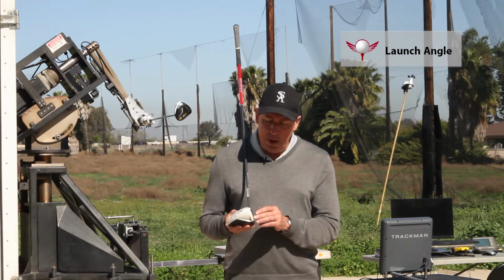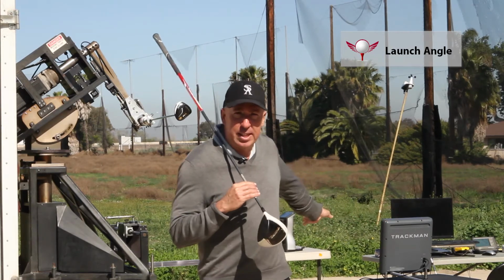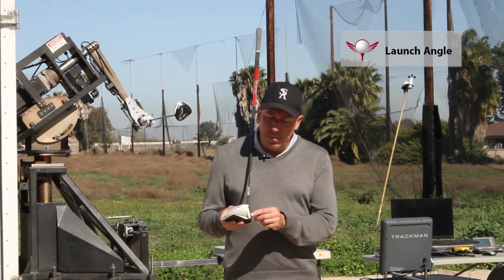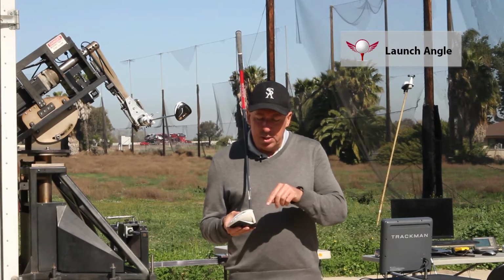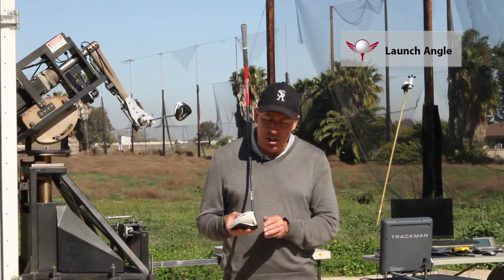We look at a number of components when we set up with the robot behind us and measure with these launch monitors. We measure launch angle, spin rate, ball velocity, and direction. Now let's talk about launch angle.